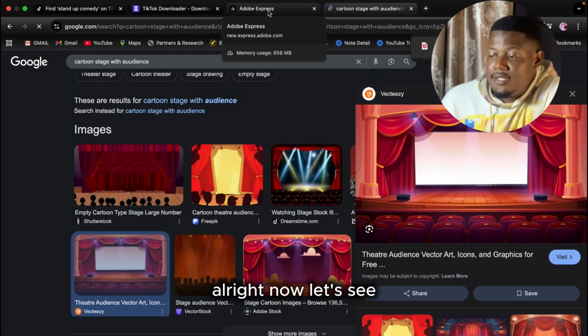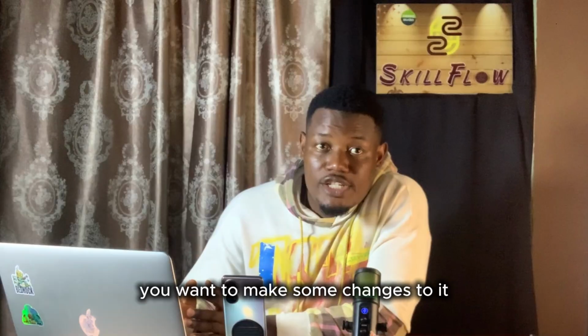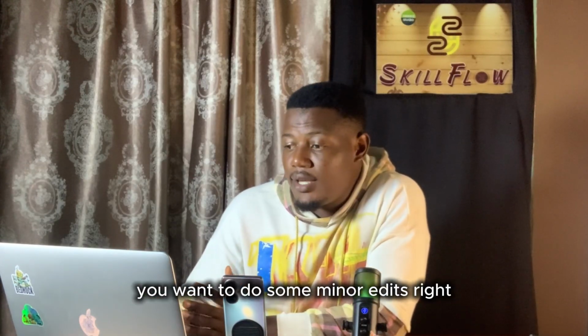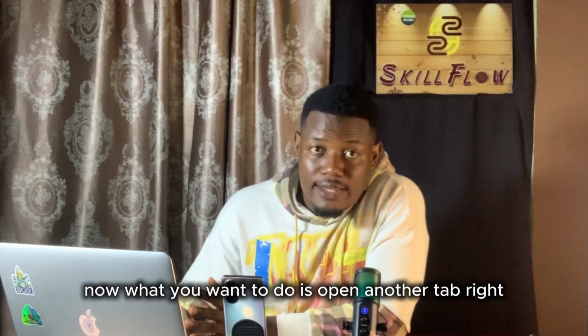Right, now let's say for some reason after finding this background, you want to make some changes to it. You don't like the way it looks. You want to do some minor edits, right? Now, what you want to do is open another tab, right?